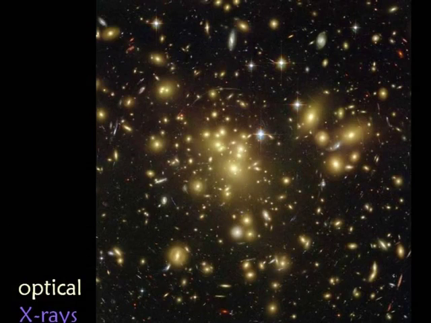Now, this is what you would see in a cluster of galaxies if you have a very good optical telescope. You just see all the stars in all the galaxies, and they're of the order of hundreds to thousands of galaxies within a volume of a few million, say tens of millions of light years across. Okay, it sounds big, but it's small. Very dense concentration of galaxies.